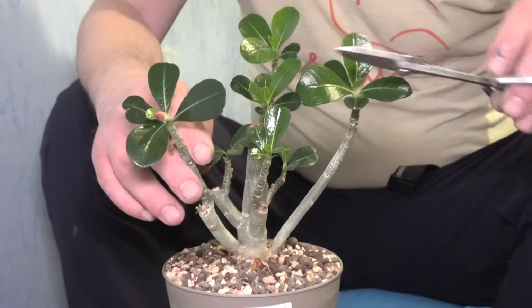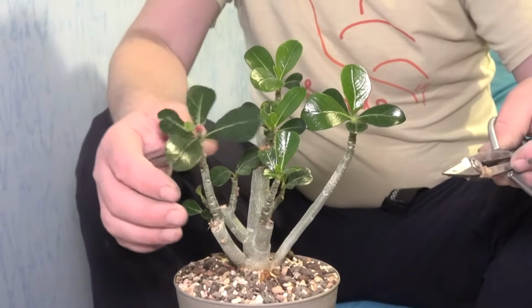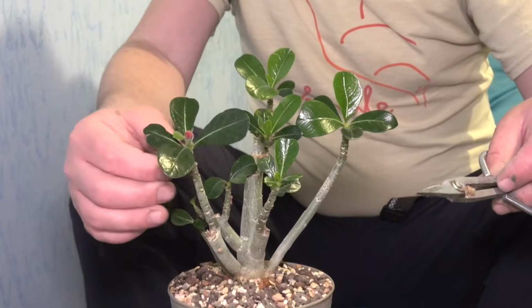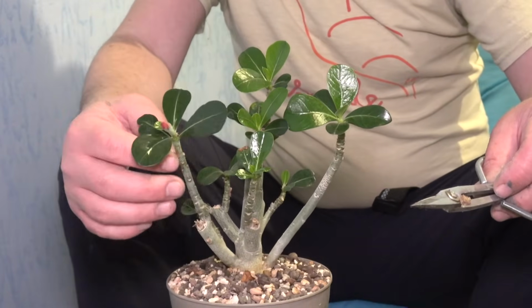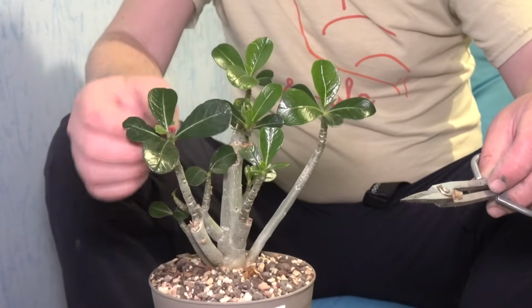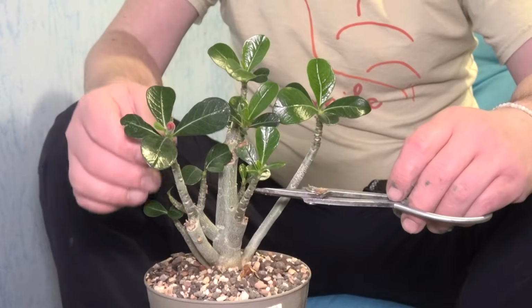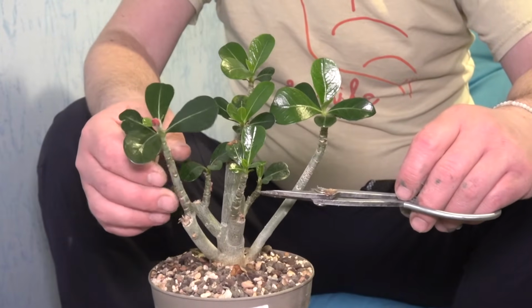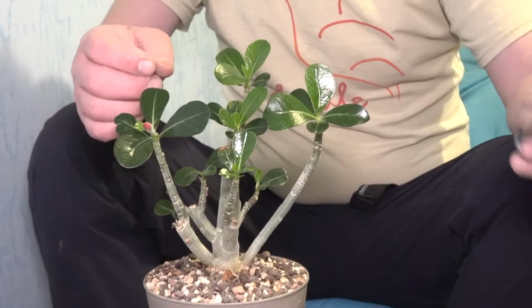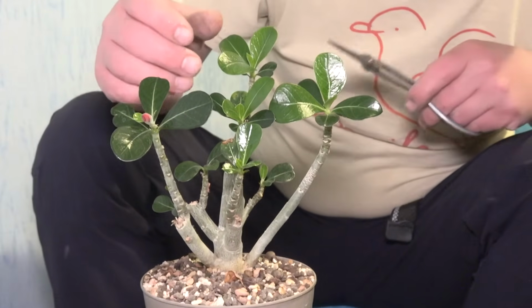It's growing and this is the first year that it's flowering, actually the next year. So it's really fast. Sometimes you don't get the flowers right away in the next year, but it looks like this red flowering type of adenium will be similar to that big white one that is flowering non-stop.